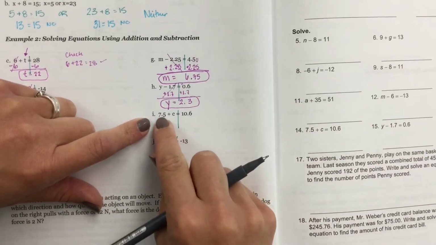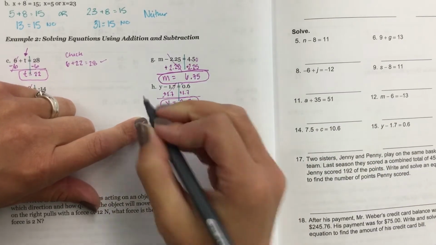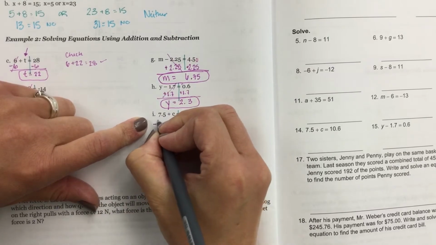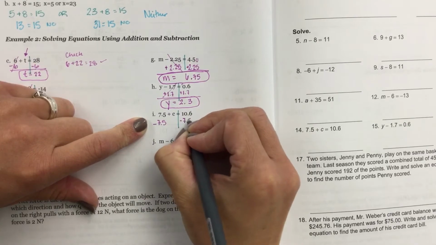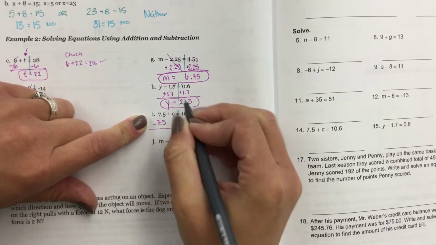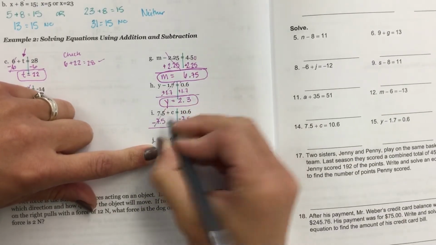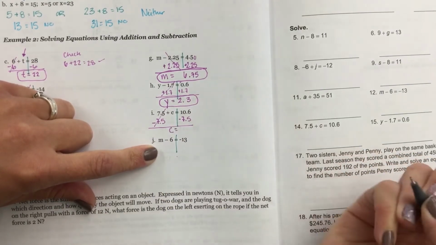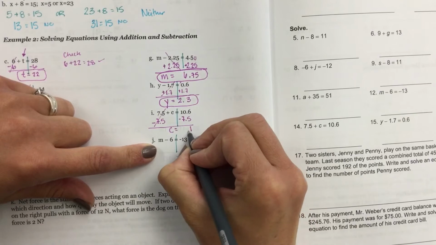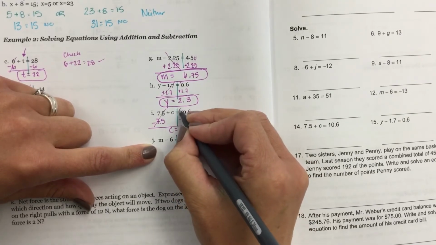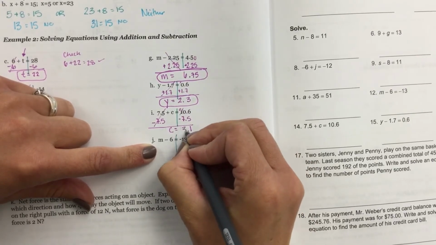The next one, I have a positive 7.5, so how do I get rid of it? I need to take it away. Whatever I do on one side, I do to the other. Having that line through that equal sign really helps me see where the two sides of my equation are. 6 minus 5 is 1. Put your decimal point. Borrow. 10 minus 7 is 3.